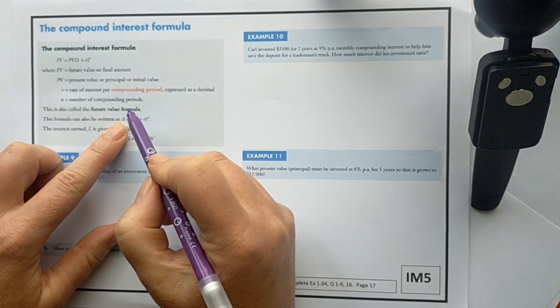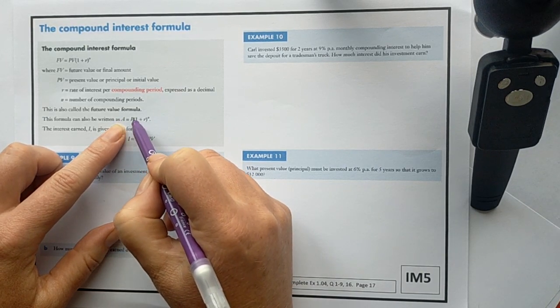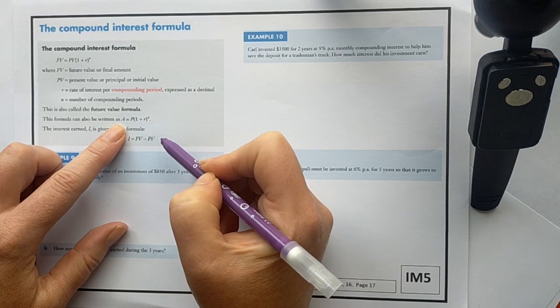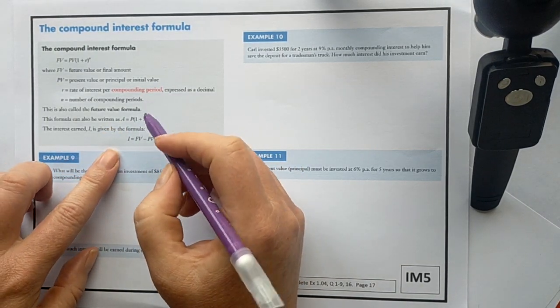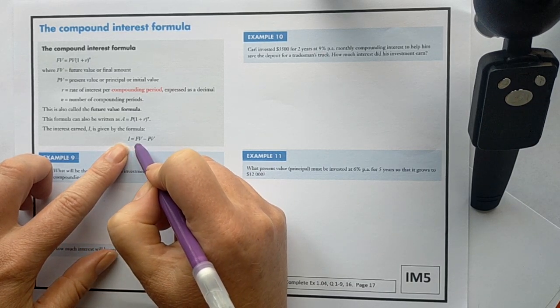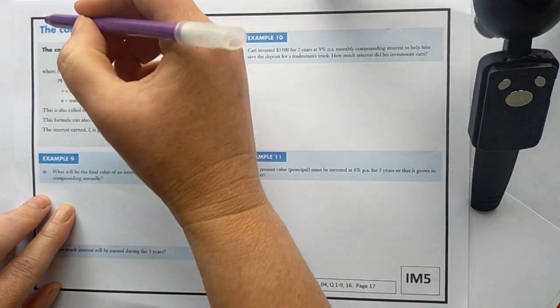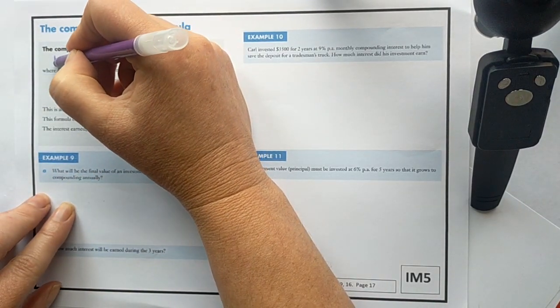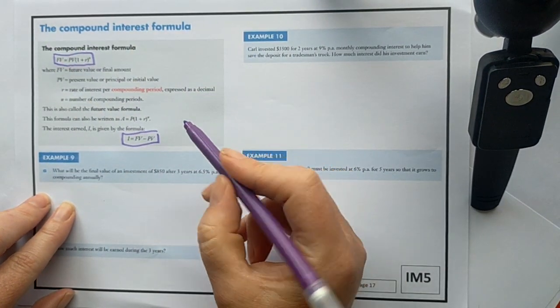Sometimes, or you would have seen it back in year 10, perhaps we wrote it as A equals P brackets 1 plus R to the power of n. And you can work out your interest by using the formula. The interest is your future value minus your present value. So you've got two formulas that you need to be aware of and use for today's work.